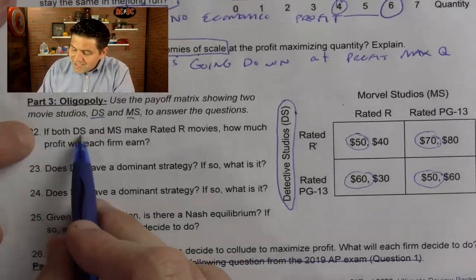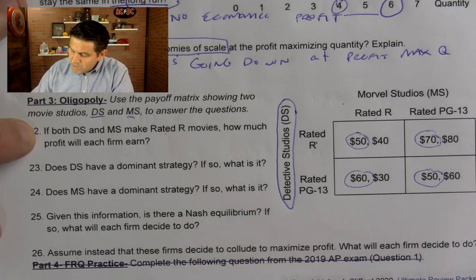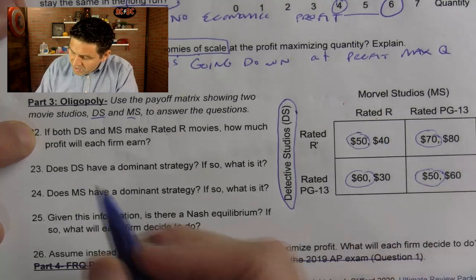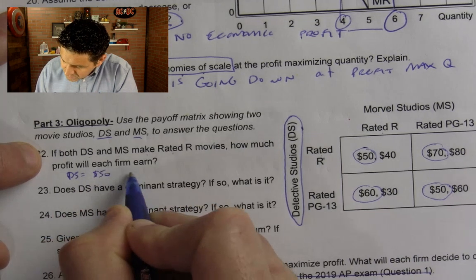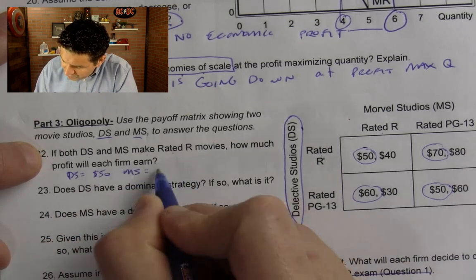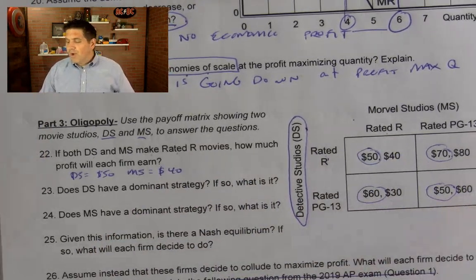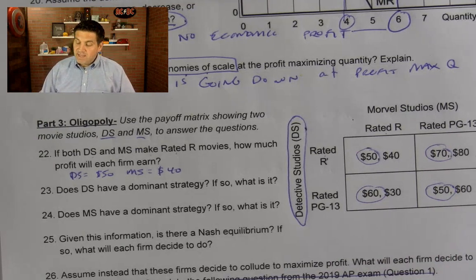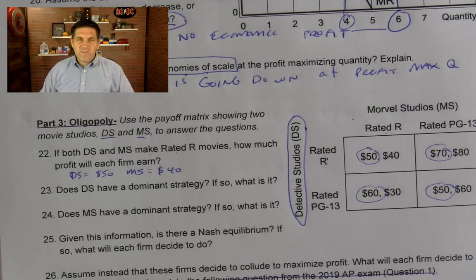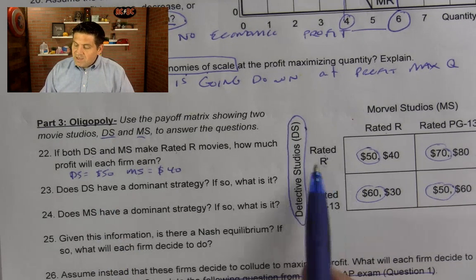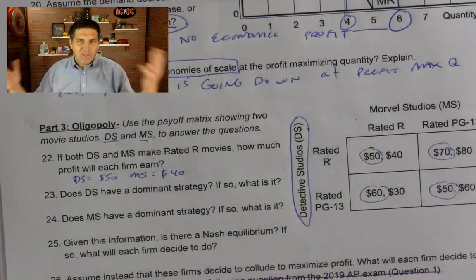So if both DS and MS make rated R movies, how much profit will each of the firms earn? They both make rated R. The answer is DS will make 50 and Marvel will make 40. Great, there's your answer. Basically, it's right here. What you can't do, and I know this is a problem on the free responses on the AP test at least, is students just write 50, 40, and then the grader's like, well, do you know which one's 50, which one's 40? So make sure you show who is getting each of these profits. And just read the question, right? Remember, AP stands for answer the prompt.